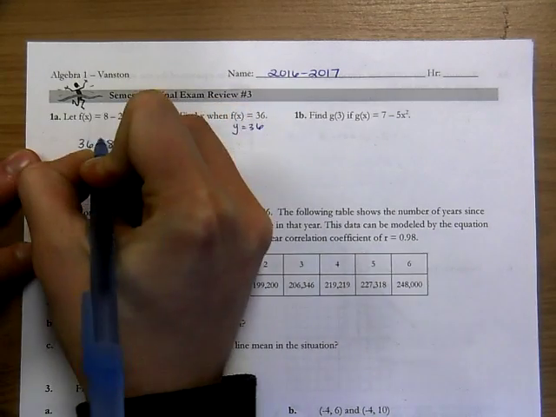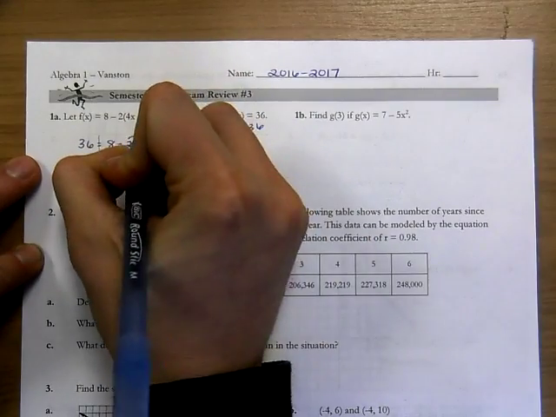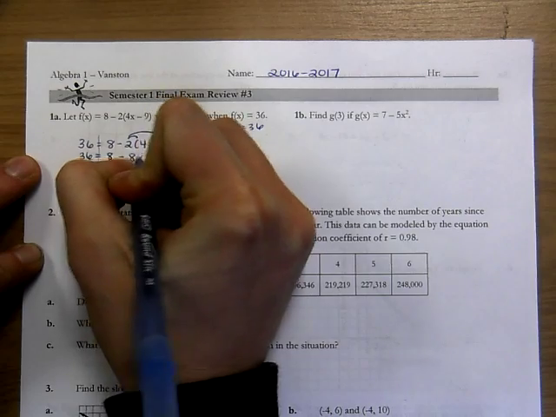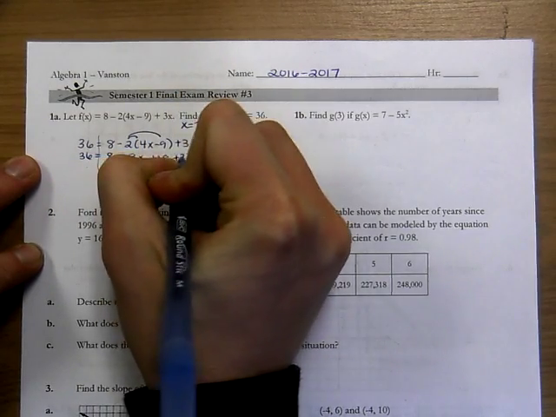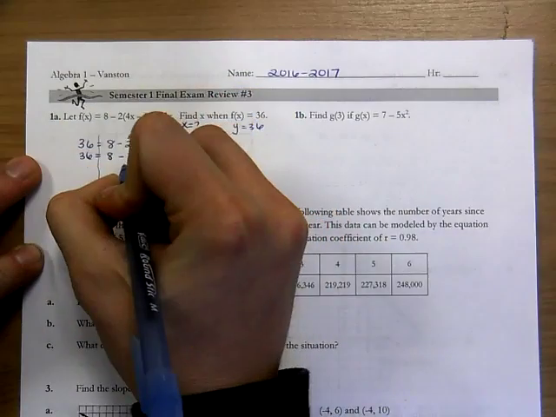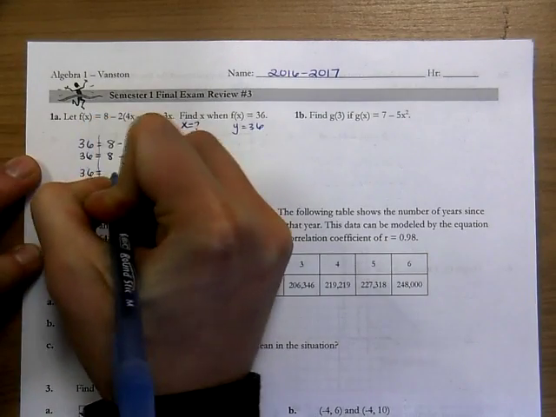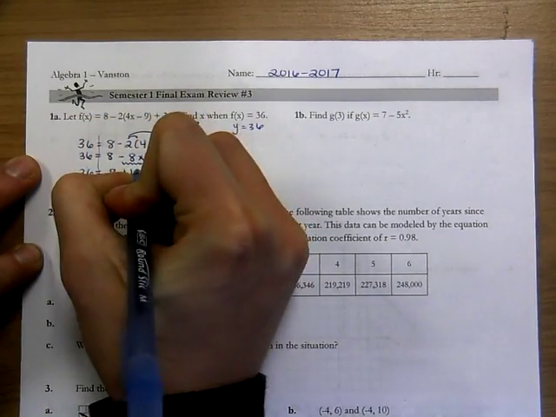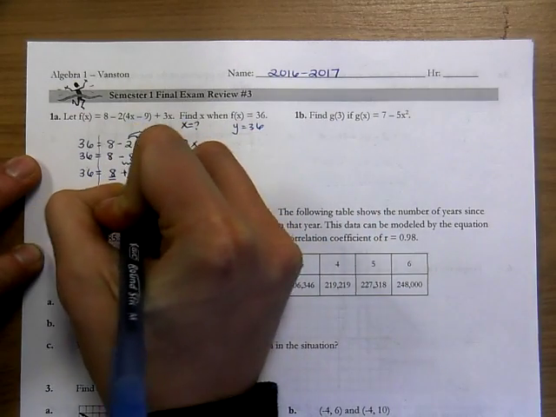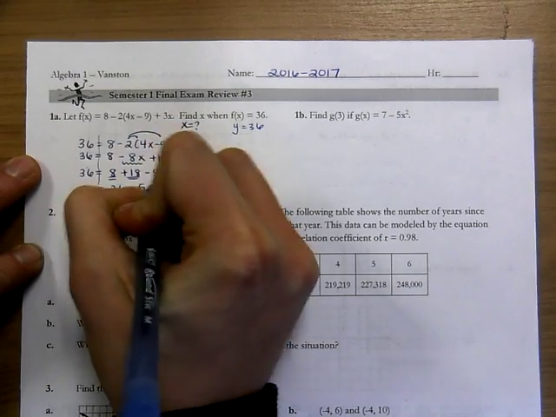So when I look at this, I replace f of x with 36, and then I need to solve for x. So I'm going to put a little bar with my equal sign. I notice here that I have parentheses, so I need to distribute first. So 36 is equal to 8 minus 8x plus 18 plus 3x. Now I have x in two places, but they are on the same side of the equal sign, so I can combine like terms. And I have 36 is equal to 8 plus 18 minus 5x.